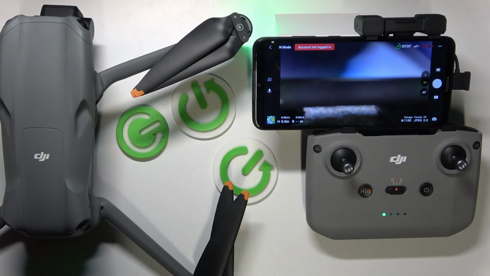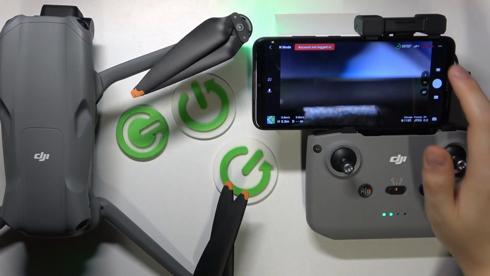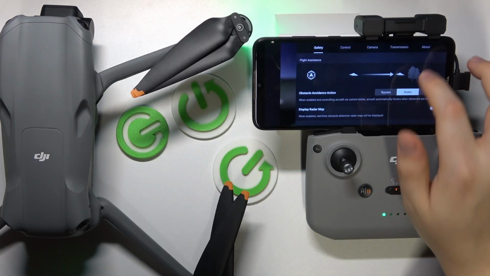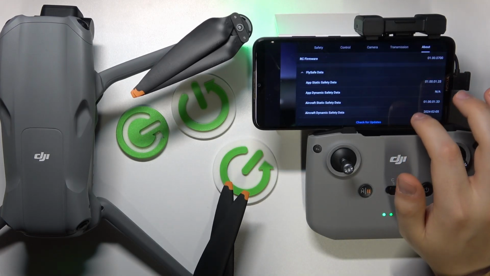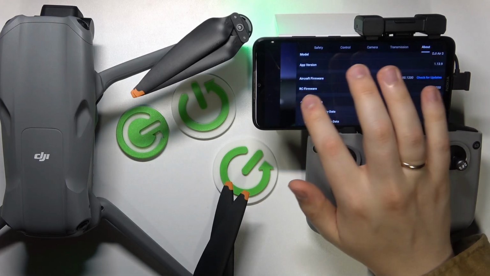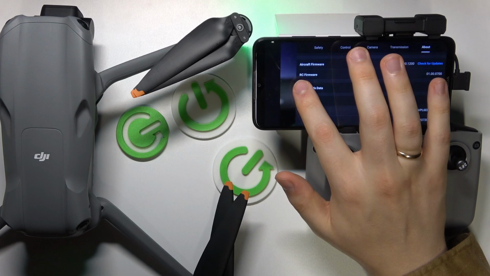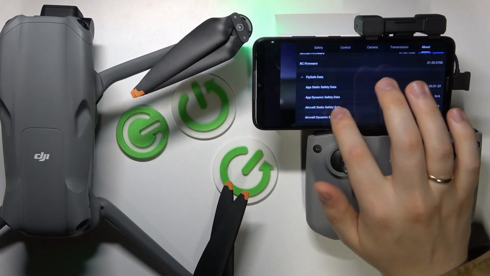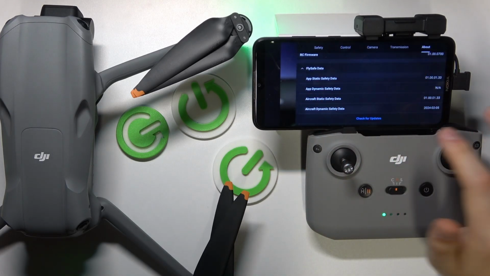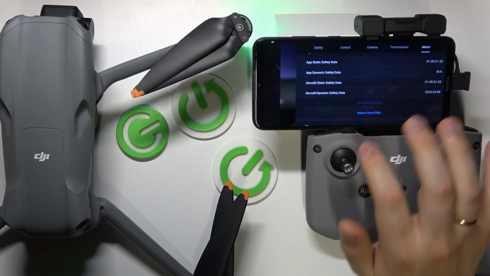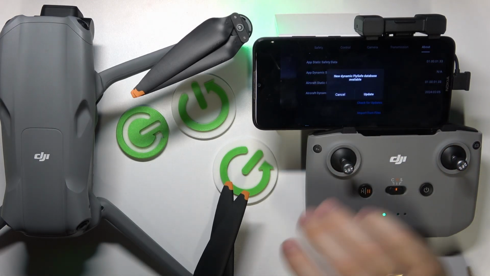In the beginning, launch the camera view of the DJI Fly app, then here tap at those three dots to launch settings, then select the About category. Here, scroll down, unfold the FlySafe data section if necessary, like that, and here you can check the versions as well as check for FlySafe updates.